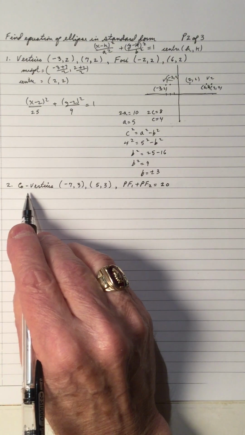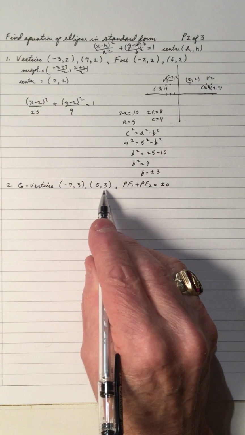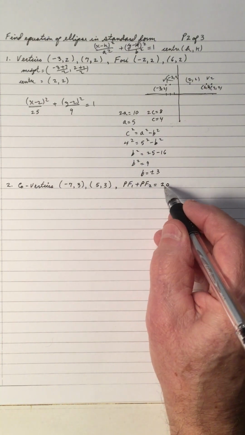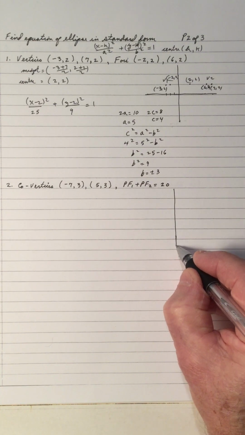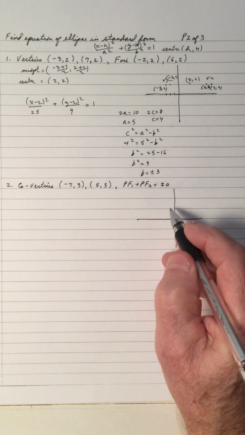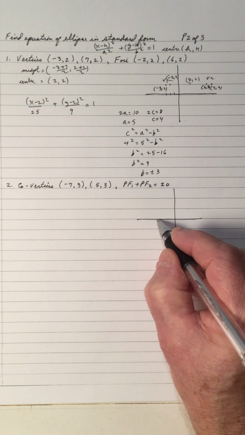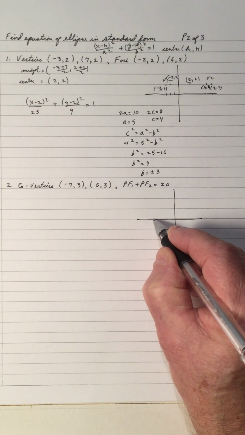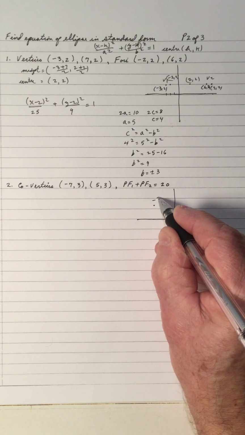Number 2, we got co-vertices of negative 7, 3 and 5, 3, and PF1 plus PF2 is 20. Again, let's draw a picture and see what we have. The co-vertices are x is negative 7, y is 3. Let's say that's negative 7, 3 there.